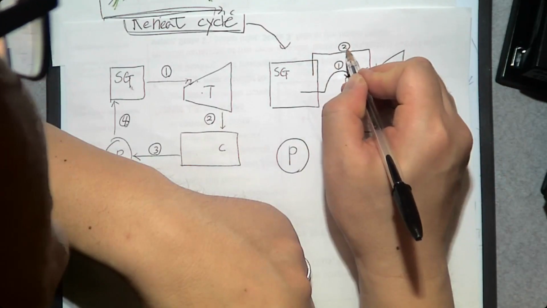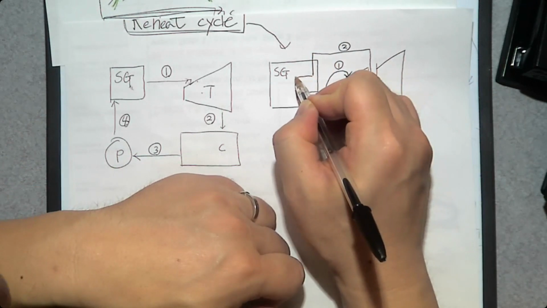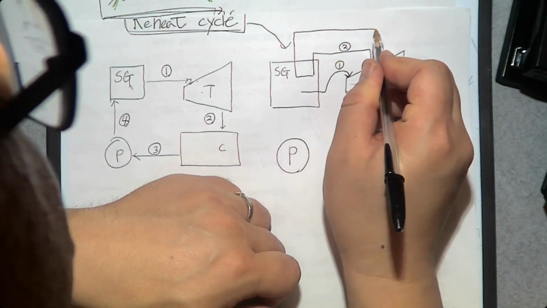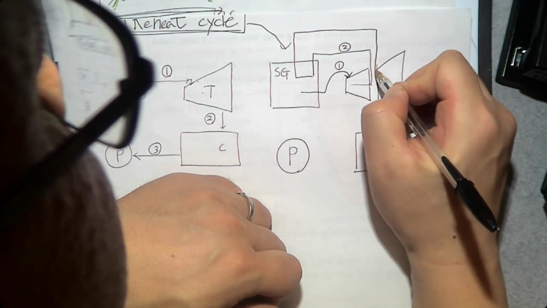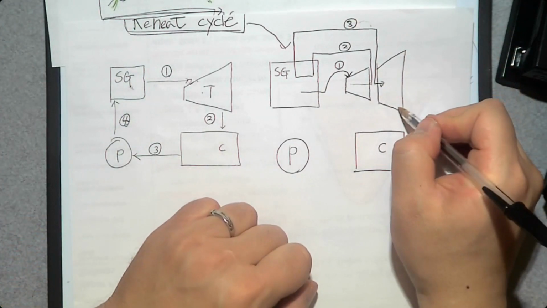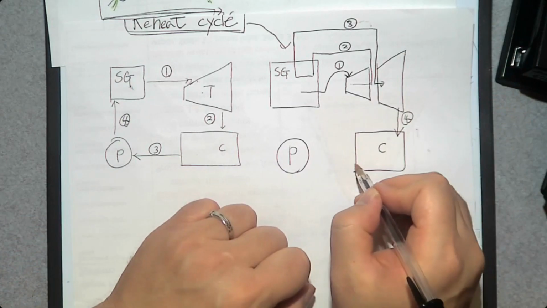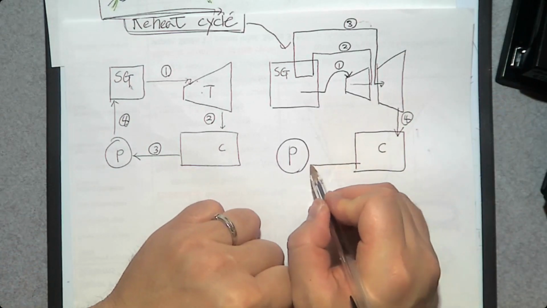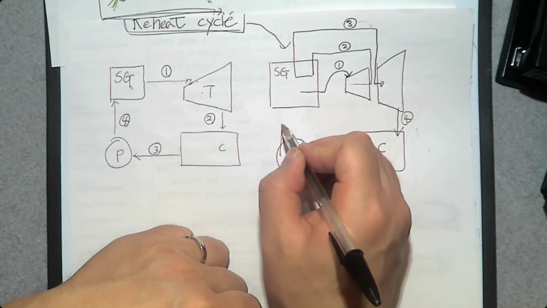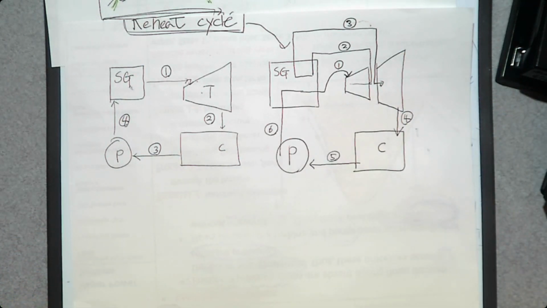Number 2 is the exit of the first stage turbine, and then going back to the steam generator, receiving additional heat, increasing its temperature, and returning back to the second stage turbine, which is number 3, and continues to expand and exits the turbine, number 4, rejects waste heat, and goes back to the pump, number 5, increasing the pressure, and goes back to the steam generator, which is number 6. So this is called a reheat cycle.